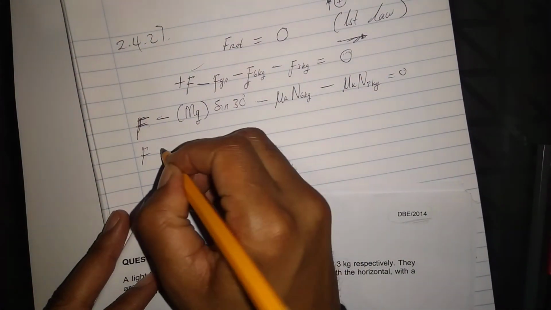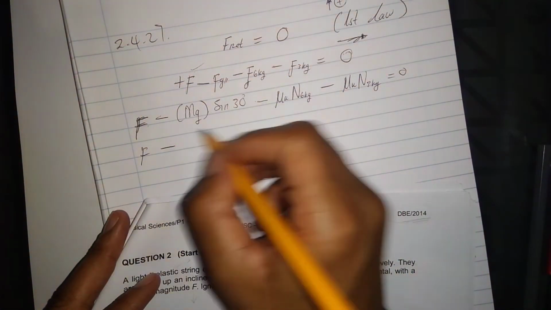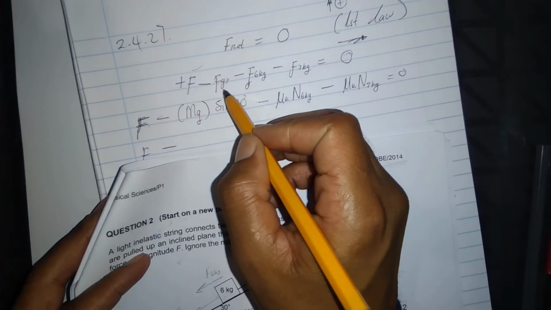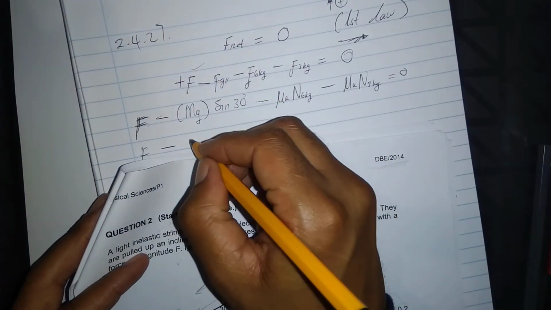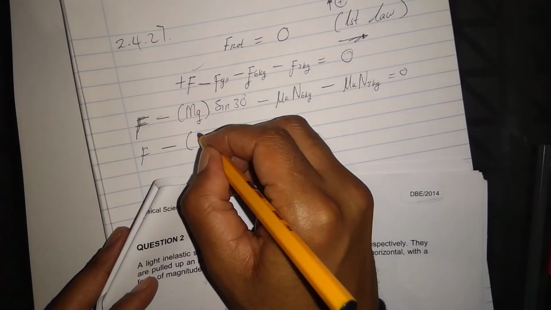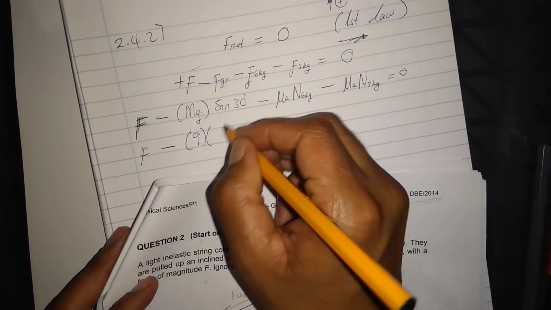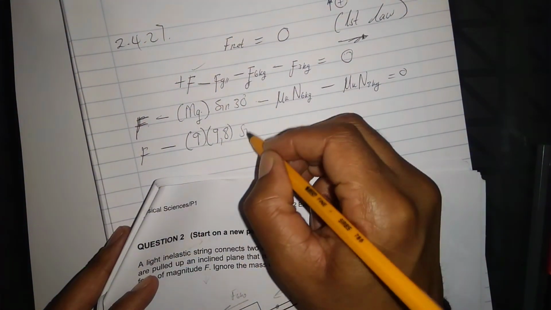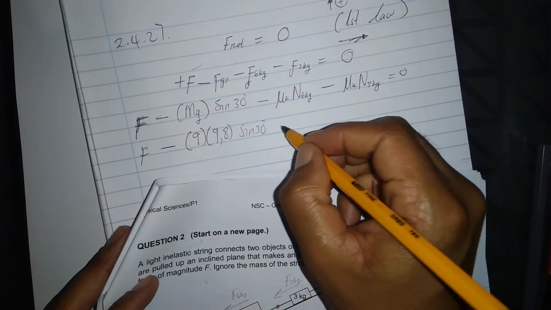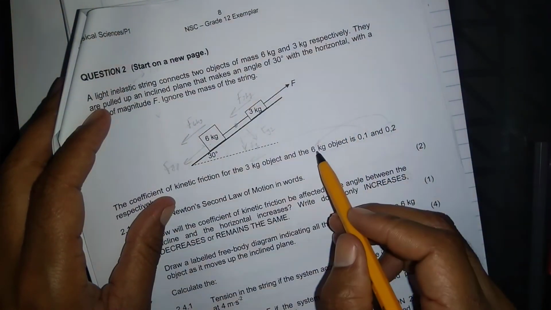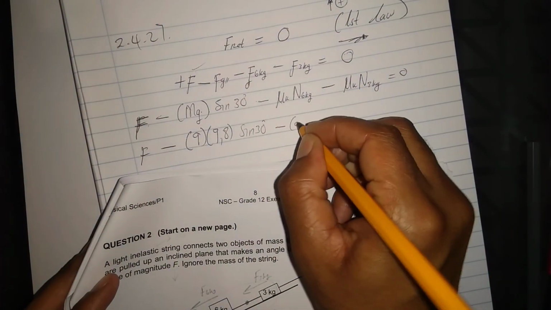Now it's F minus, what's the mass for the whole system? Remember, it's the parallel component for the whole system. So add the 6 and the 3, which is 9, and then gravitational acceleration is 9,8 sine 30 degrees, minus mu k for the 6 kg block, which is 0,2.